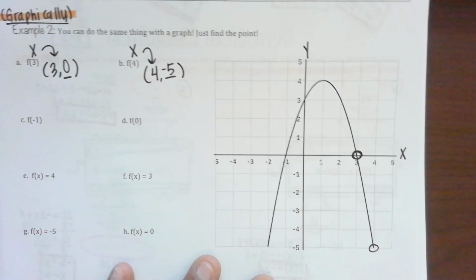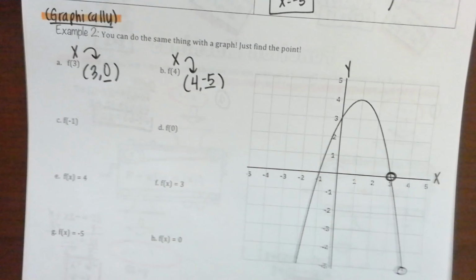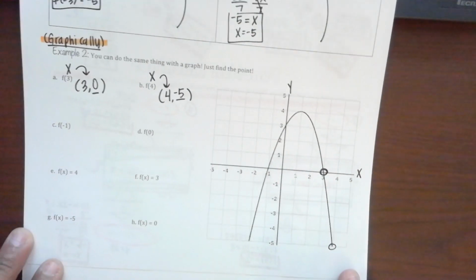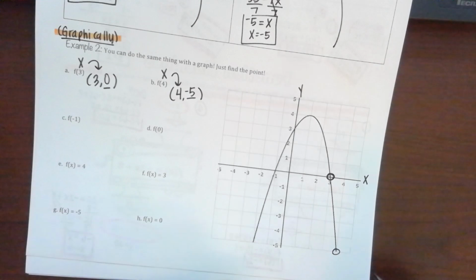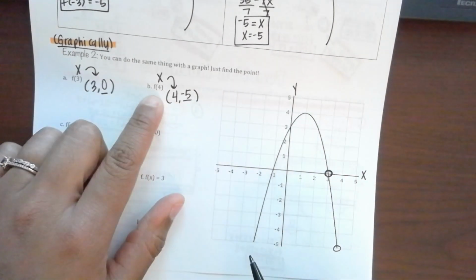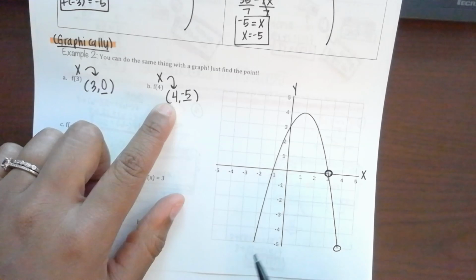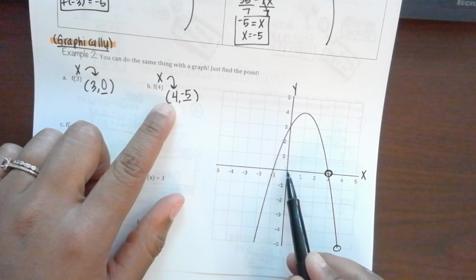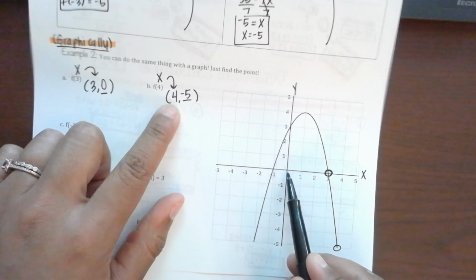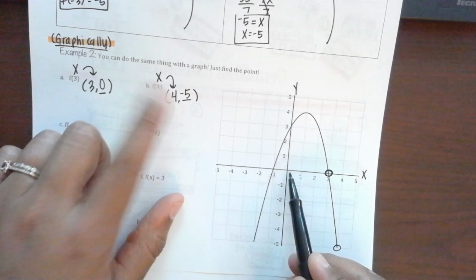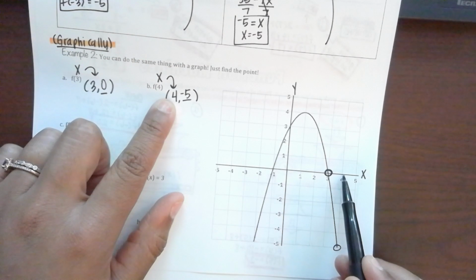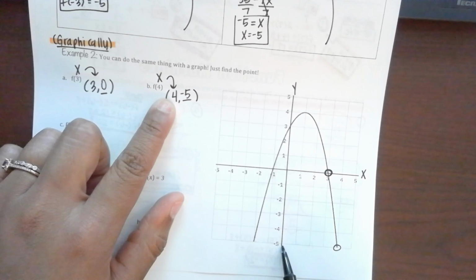Any questions there? Is it making sense what I'm doing? Did they give me an x or y? They give you an x. So, from the origin, where do I need to go? To the right. How far? To 4. And then, to meet my graph, do I have to go up or down? Down. How far? Negative.